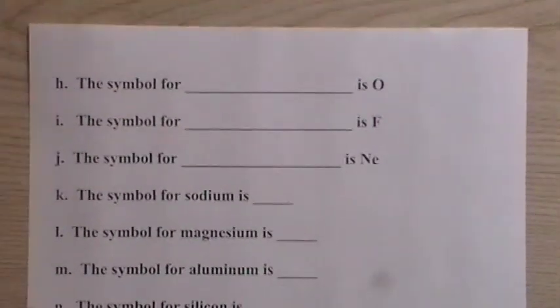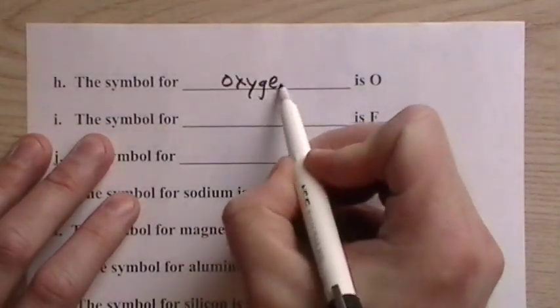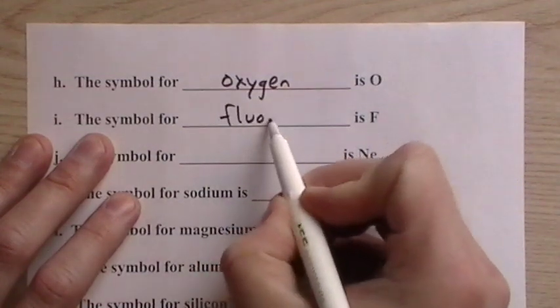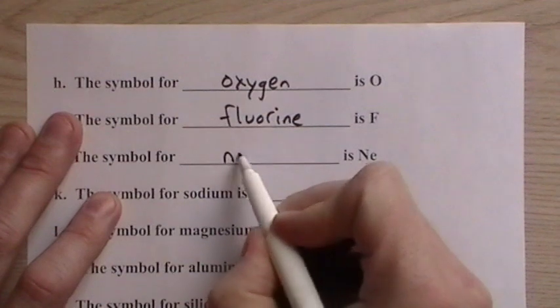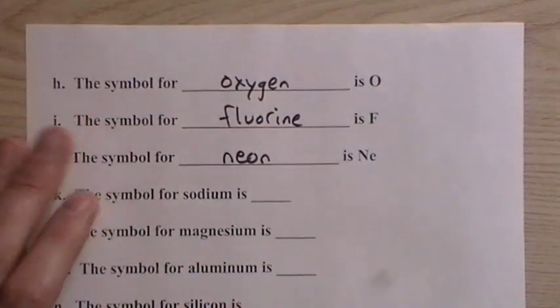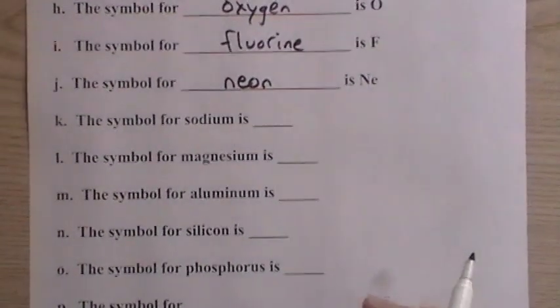Okay. We're going to go through all 92, either the symbol or the name. Symbol for O is, so this is oxygen. I'm going to go quickly. Fluorine, don't forget the U. See that, where people miss that U all the time. Neon for Ne. And then we have sodium, which is capital Na.